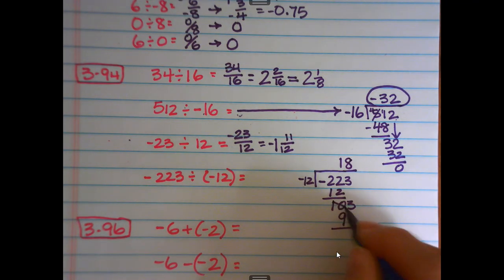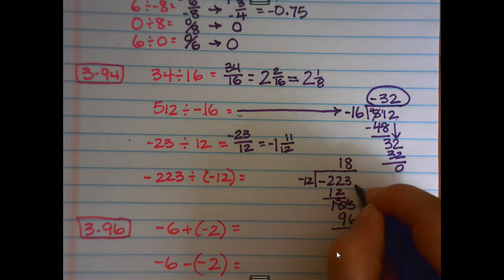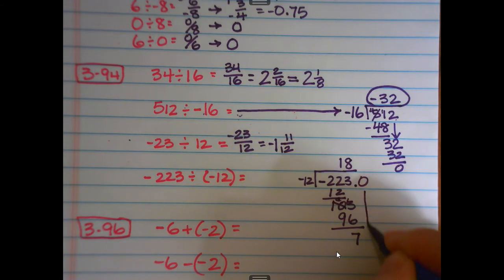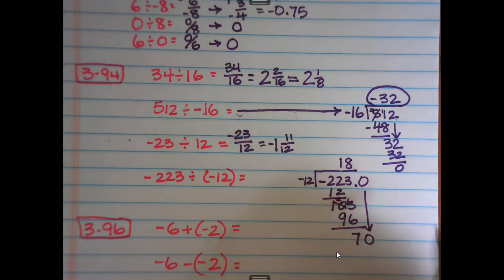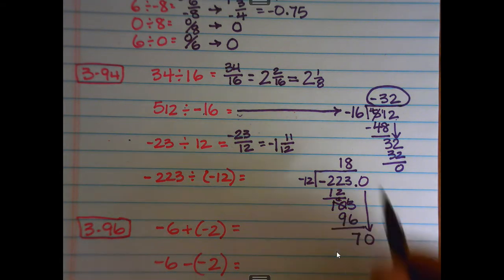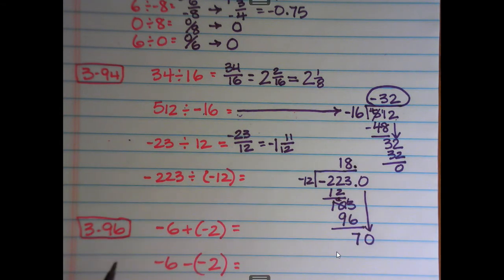96. And we are going to borrow. 13 subtract 6 is 7. And we have a little problem here. Mrs. Mennes-Coon didn't set this up very well, so I'm going to put a 0 here, bring that 0 down, and put my decimal place there.